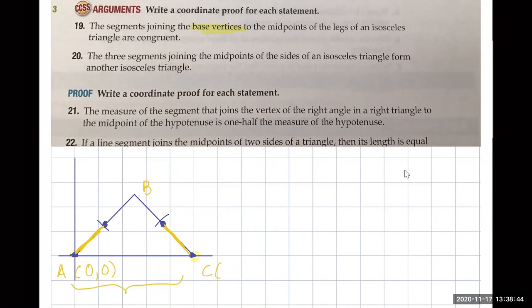This part could be different depending on the person who decides this. If the textbook doesn't tell you, you make it up. Since they're referring to midpoints, I might have to take half of this, so I'm going to call that 2A. And then comma, this is still on the x-axis, so the y-coordinate is 0.